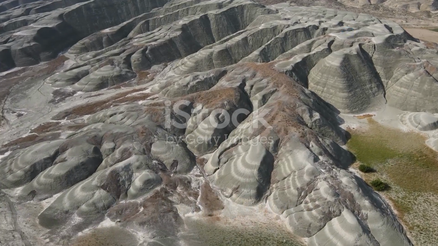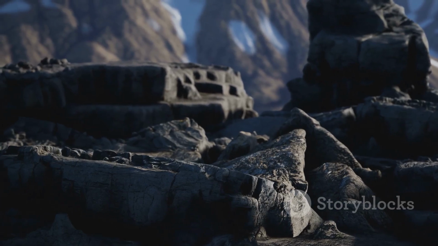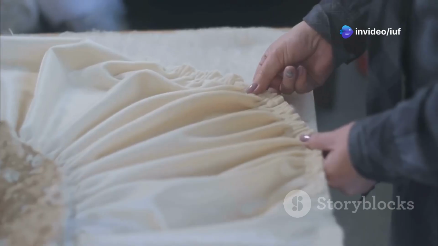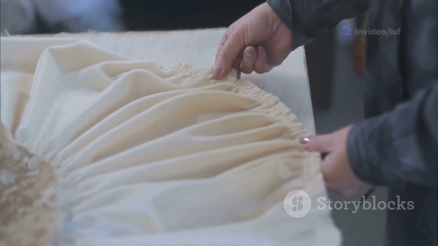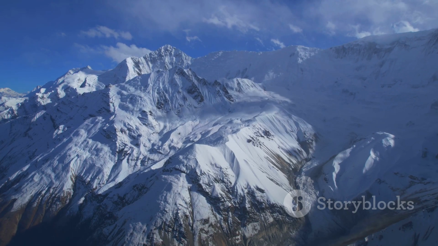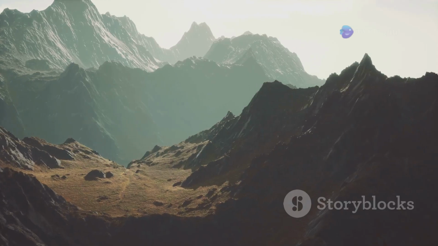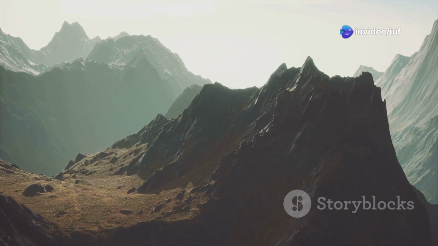Fold mountains are formed by the folding of rock layers within Earth's crust. This happens when two tectonic plates converge, causing rocks to buckle and deform. Imagine pushing two sides of a tablecloth together. The fabric wrinkles and folds similarly. The Himalayas, stretching over 2,400 kilometers across Asia, are a prime example. Formed by the collision of the Indian and Eurasian plates, these peaks rose over millions of years.